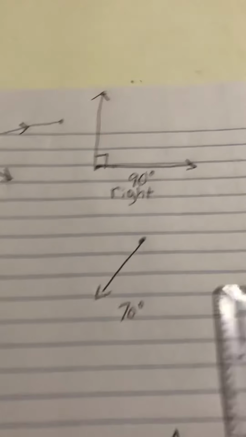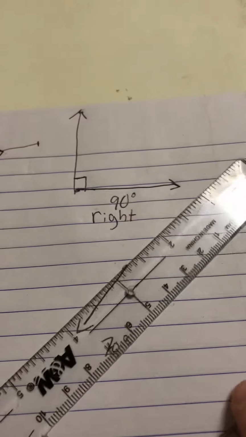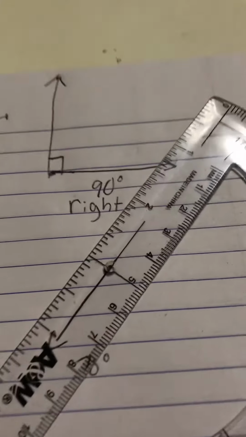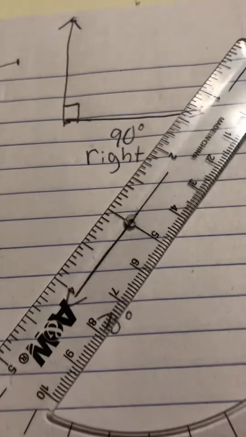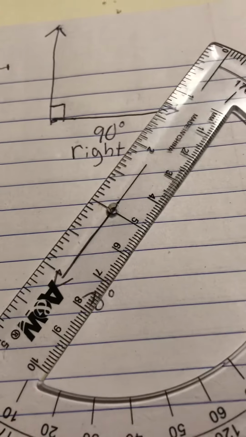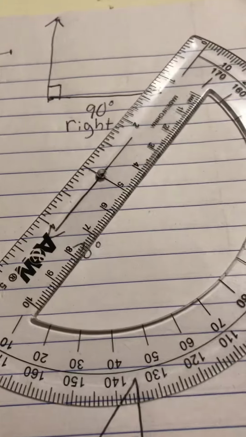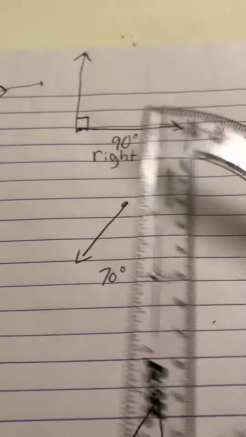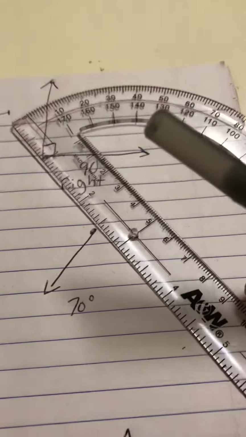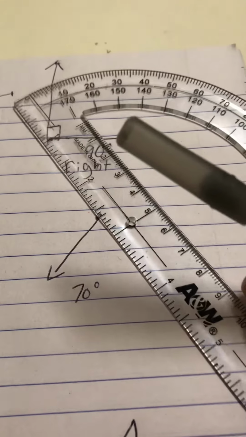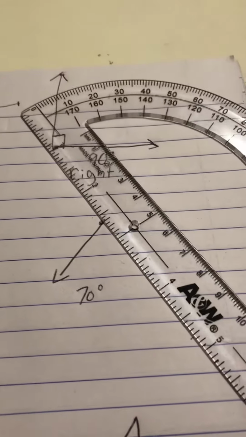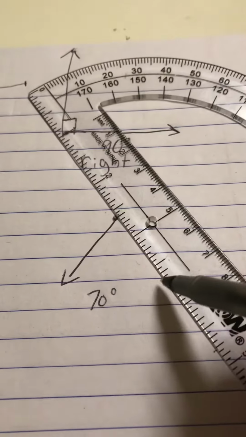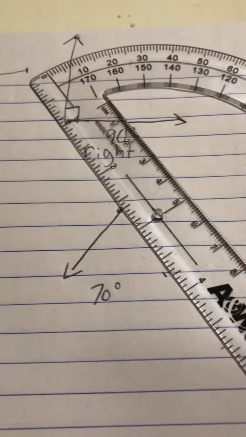Moving on to 70 degrees. Remember, you can rotate your protractor any way you need to. My vertex is lined up. My line coming off of my vertex is lined up. I'm looking for 70. So here is my 70. I'll put that line right there. Now, if I were to connect those two, this line would go way down there. That's kind of obnoxious to make one side so long and the other side pretty short. So I'm going to go to about here so that they're pretty even.